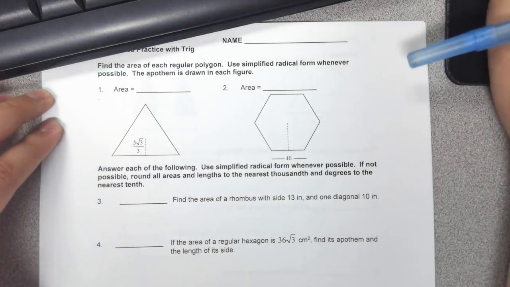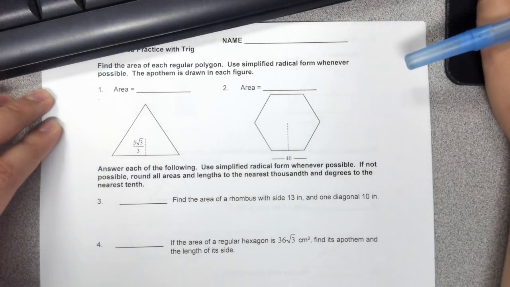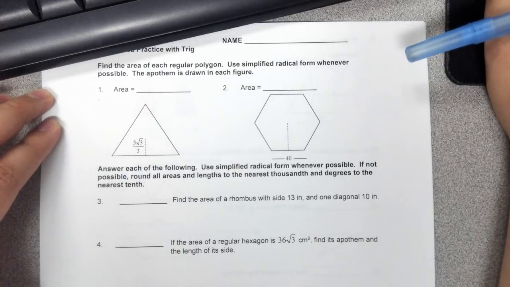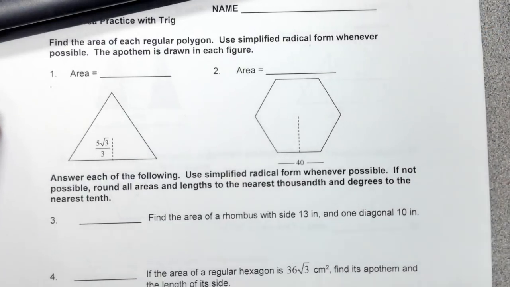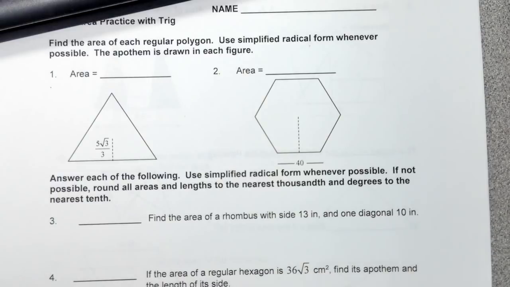All right, so we are going to be going over the mixed practice. Should we skip around or not? Yes. Okay, we're going to skip around random problems, so hopefully you follow along. So I'm going to start off with 1 and 2.